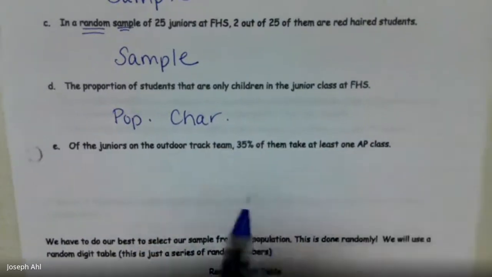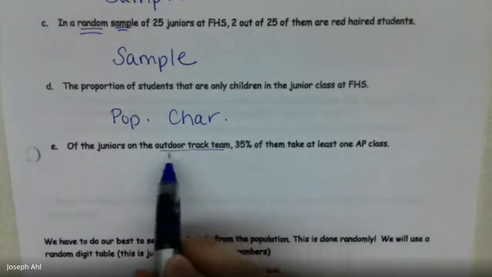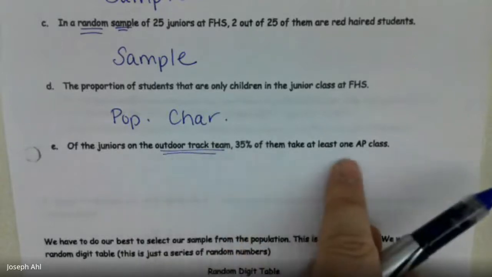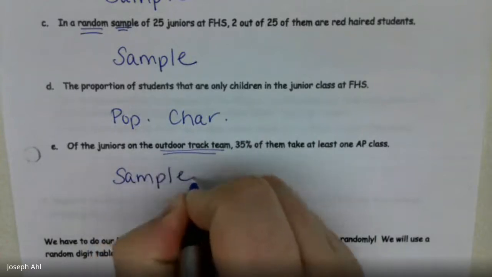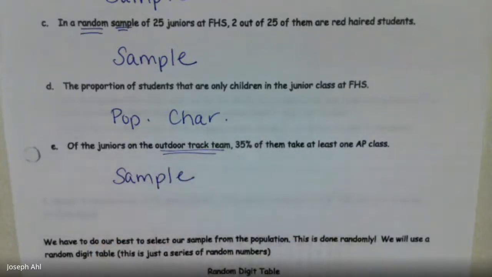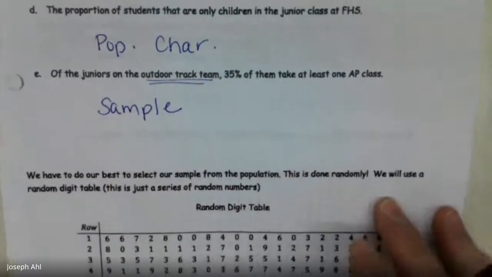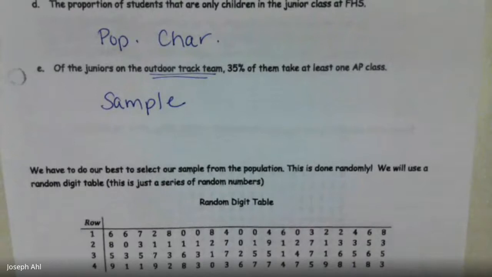And finally, of the juniors on the track team, 35% of them take at least one AP class. Now we're reducing it to a sample. We're only looking at juniors on the track team and looking at a statistic that's specific to those students. So again, breaking down population versus sample, we can think of these mathematical quantities as a population characteristic or just a sample statistic.